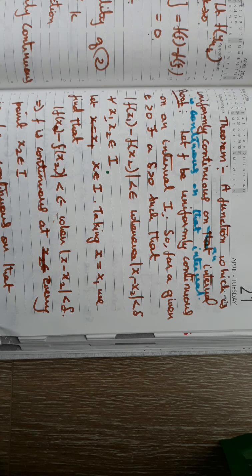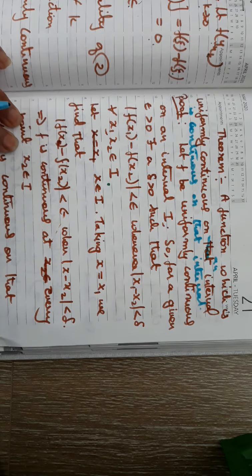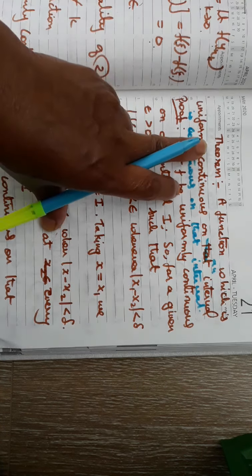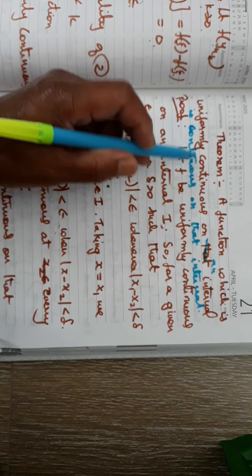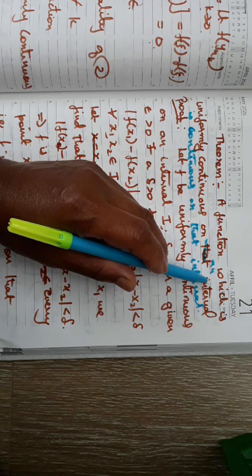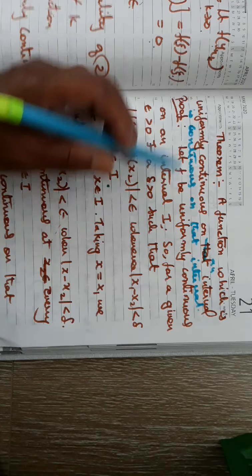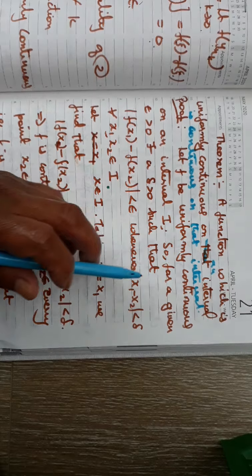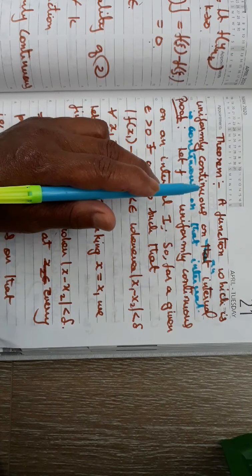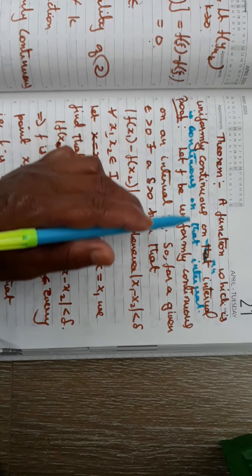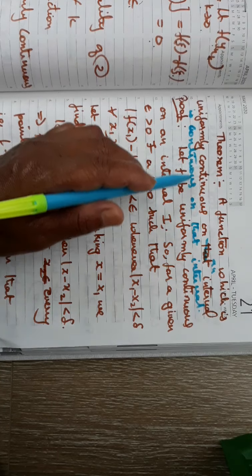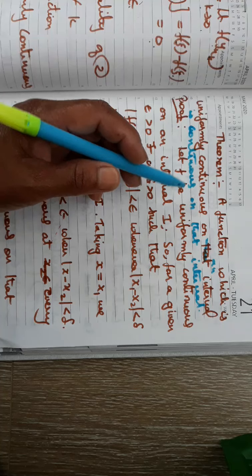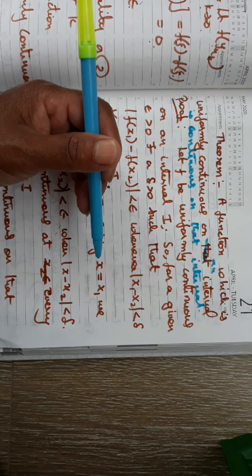Today I am going to discuss with you one more theorem related to uniformly continuous functions. This theorem states that a function which is uniformly continuous on an interval I, or any interval I, will always be continuous on that same interval, which means that uniform continuity always implies continuity, whereas the converse need not be true. And the example for that is the one that I gave you.